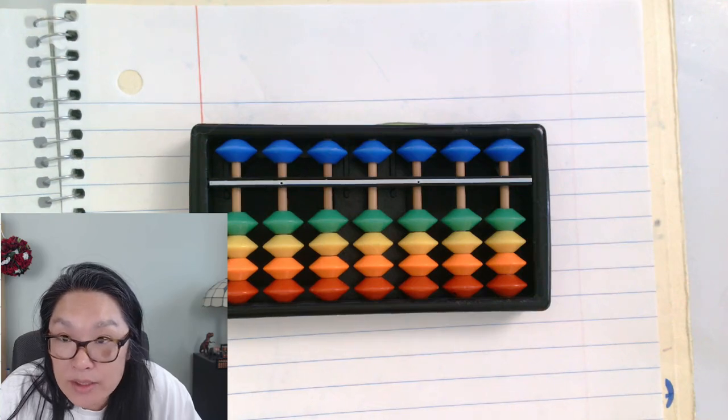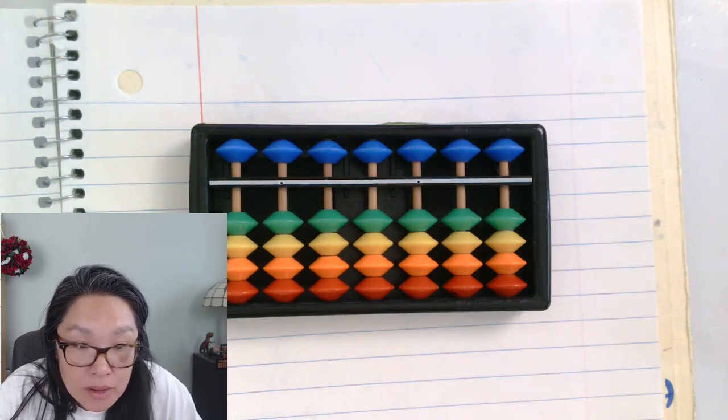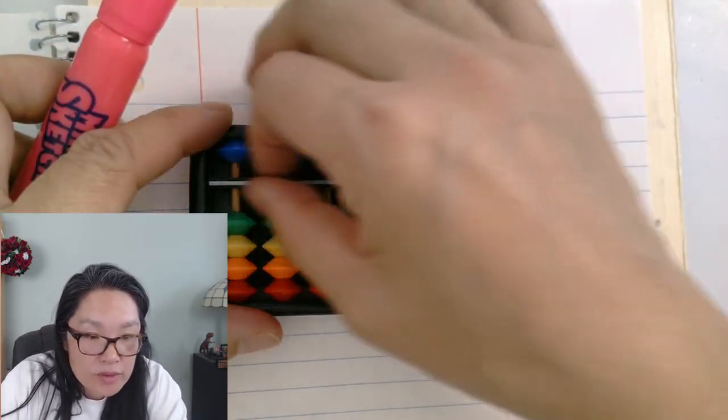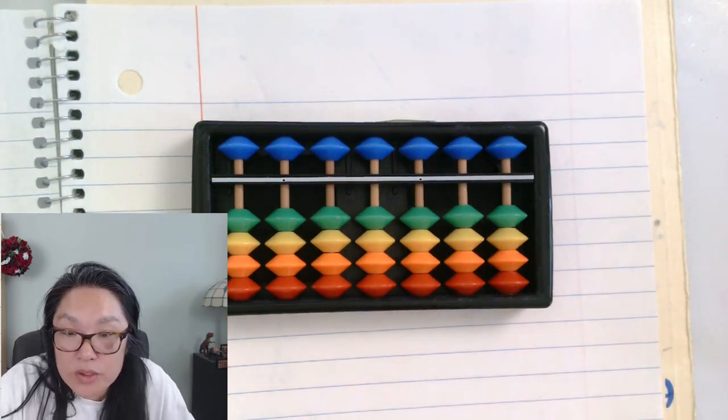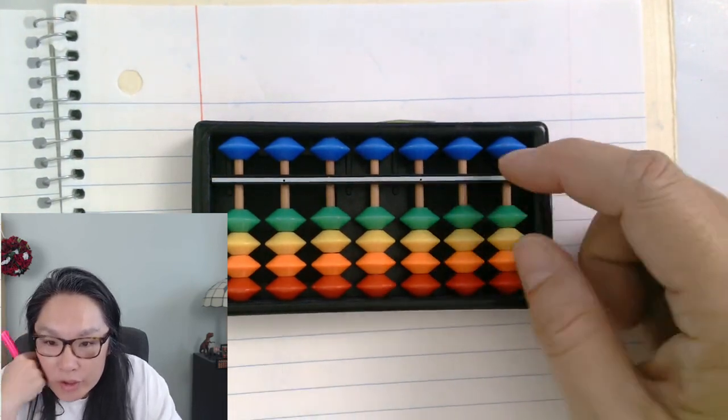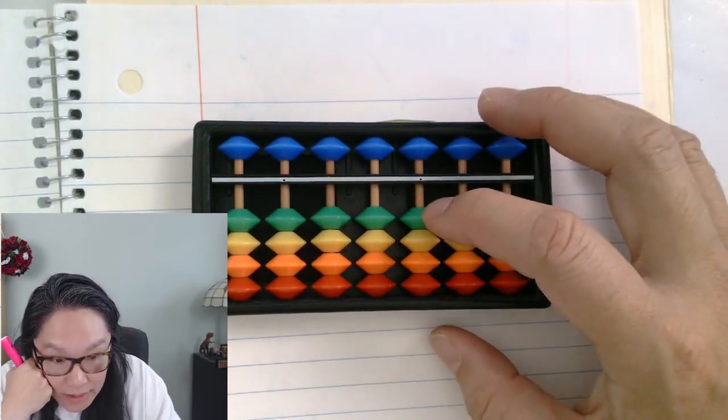You know what? Let's take a bigger number. Oh, okay, David. Actually, you know what? Let's do a little review. Before I carry on, we're going to review how to count on the abacus. All it is is counting on the abacus.